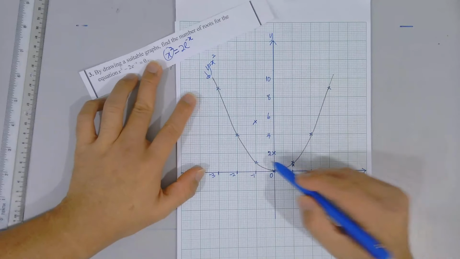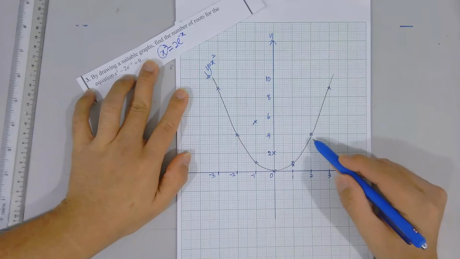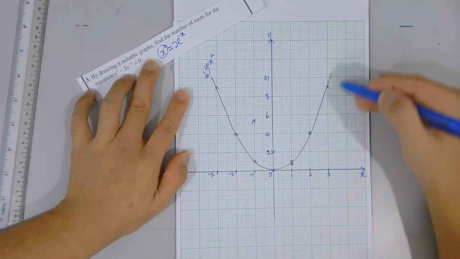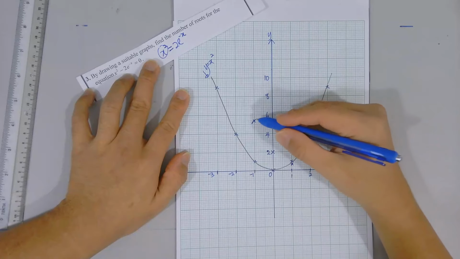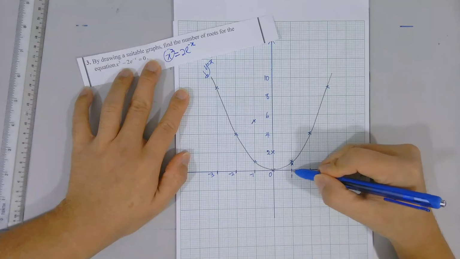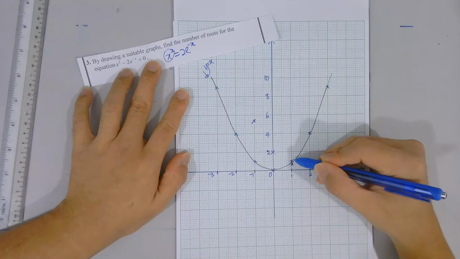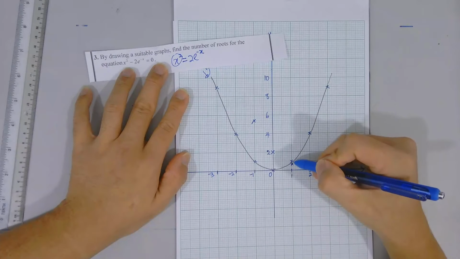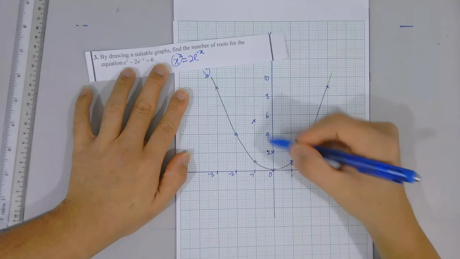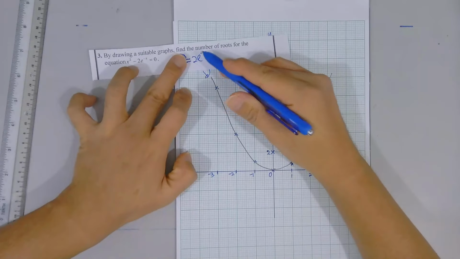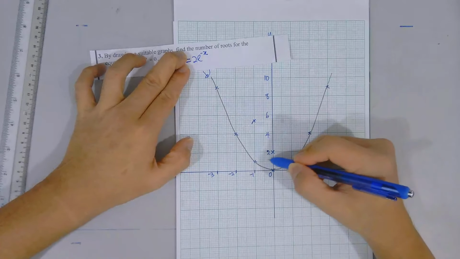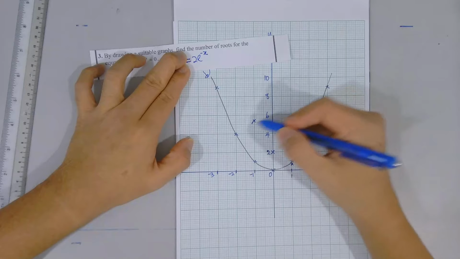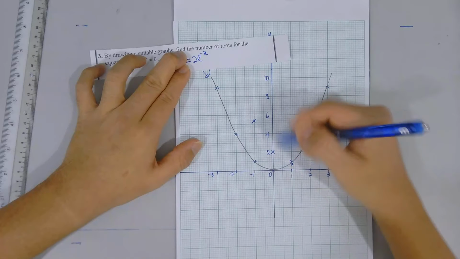For x squared, when x is negative 2 I have 4, when x is 2 I have 4, and when x is 3 I have 9. I am plotting and sketching the graph. Now for 2e to the power of negative x, when x is 1 it will be 0.7 something. When x is 0, you get 2, and for negative 1 you get 5 point something. Never mind, these points are enough.